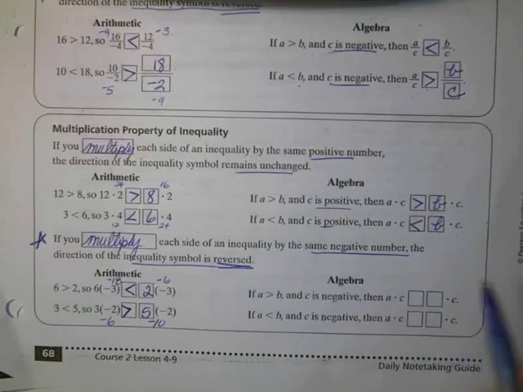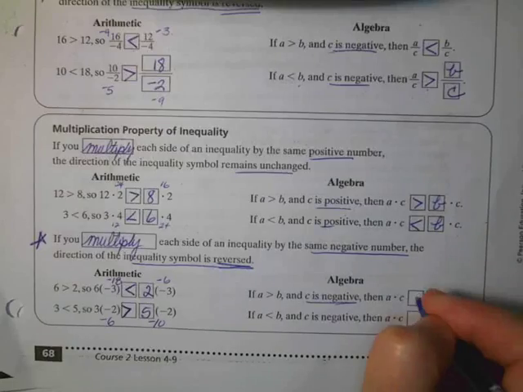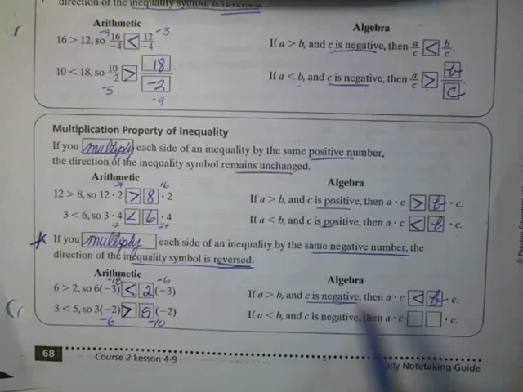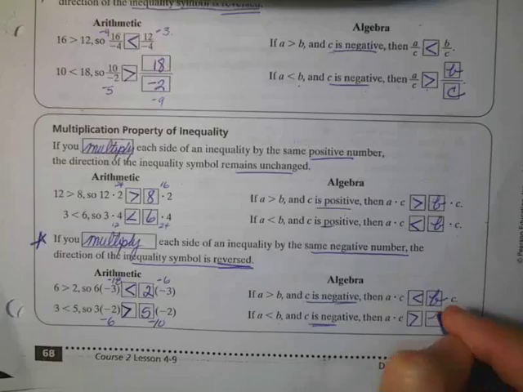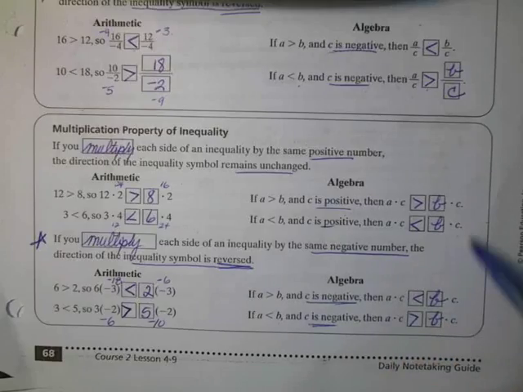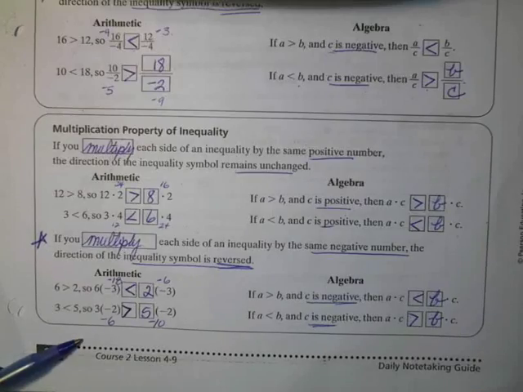Algebraically speaking then, if A is greater than B and C is negative, then A times C is less than B times C. Okay, so the symbol reverses because C is negative. If A is less than B and C is negative, then A times C is greater than B times C. Okay, so here are your algebraic statements. Here are some number examples or arithmetic examples to prove what we're trying to say here. All right. Let's go on and look at a couple of examples.